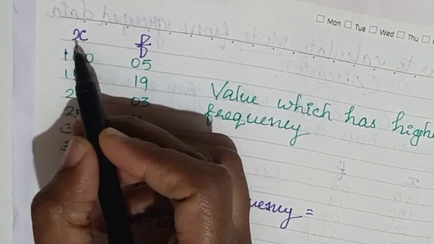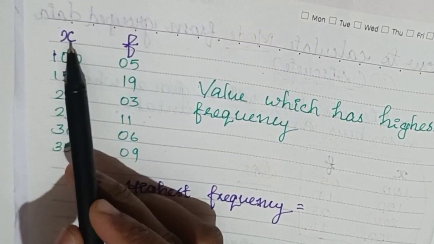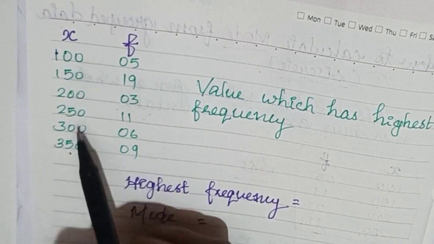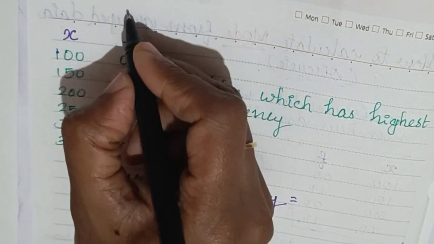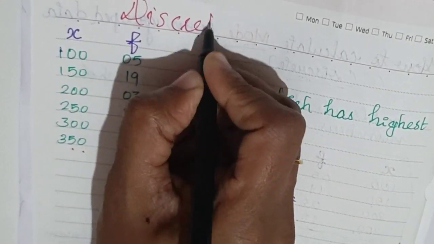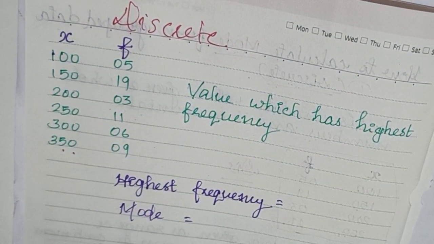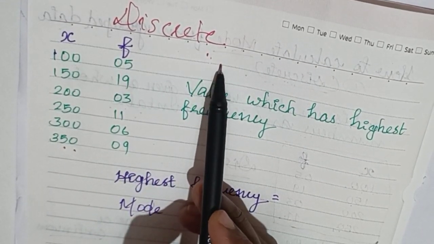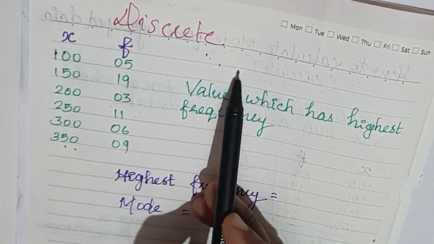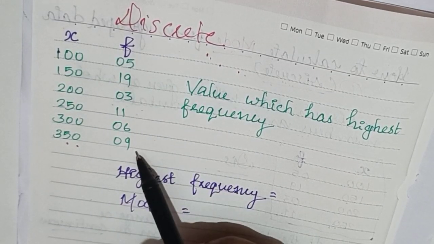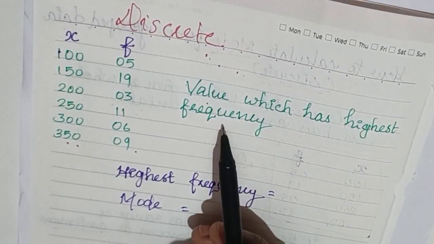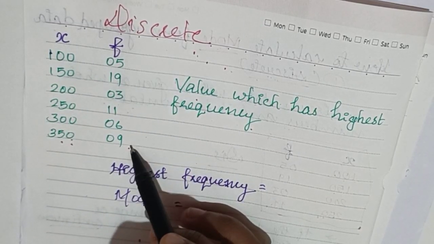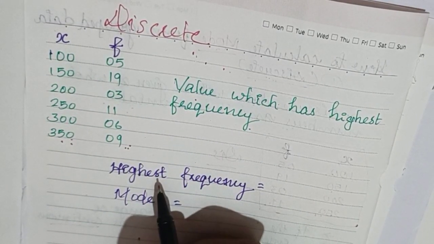Let's see one example. So in this example you can see the observations are countable, or the observations are whole numbers. So this data is discrete data. If we want to find mode from this discrete type of data, it is very easy to find the mode, because the observation in which we are getting the highest frequency is considered as mode.